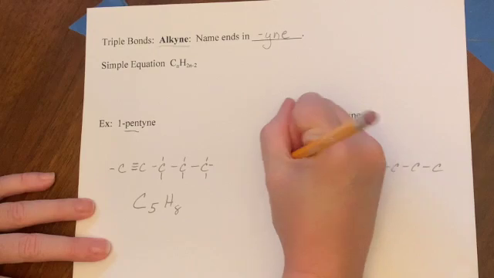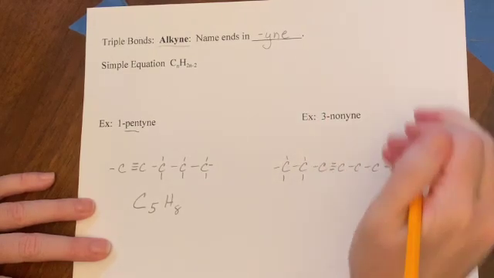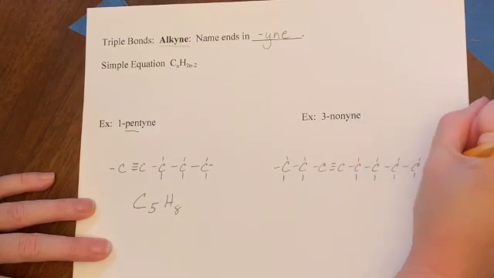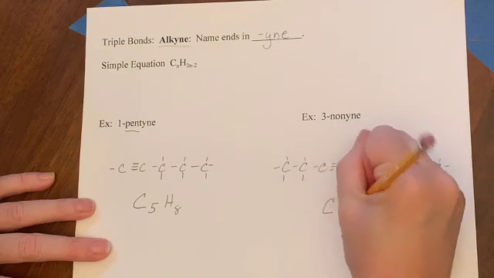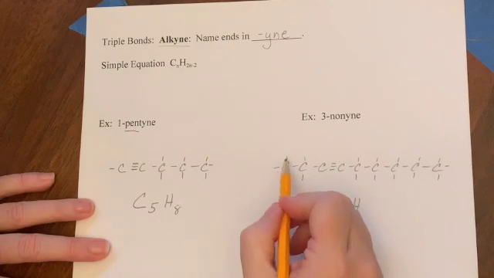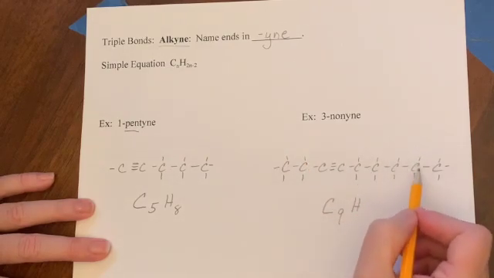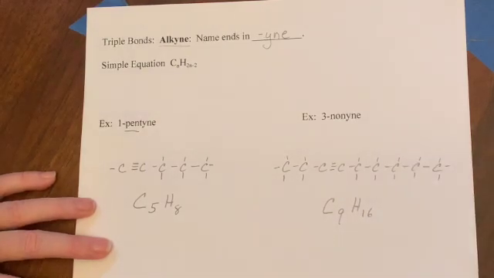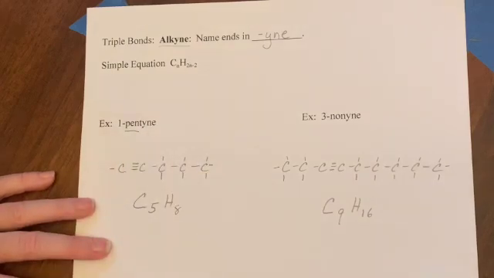Now I'm going to give my hydrogens. This carbon already has 4. This carbon already has 4. Great. And so I am C9H, and we know what it should be, but let's just double check. 1, 2, 3, 4, 5, 6, 7, 8, 9, 10, 11, 12, 13, 14, 15, 16. Perfect. And that's what it should be because 2 times 9 is 18, minus 2 is 16.